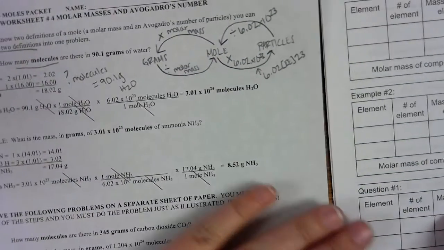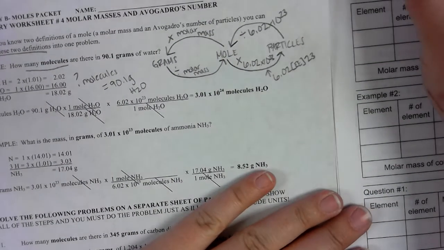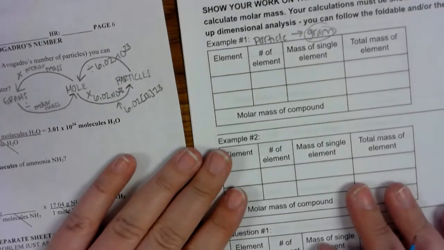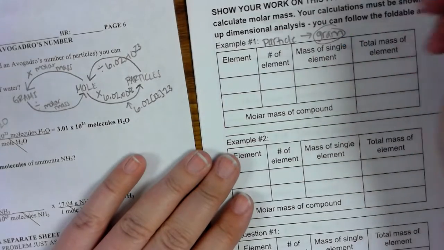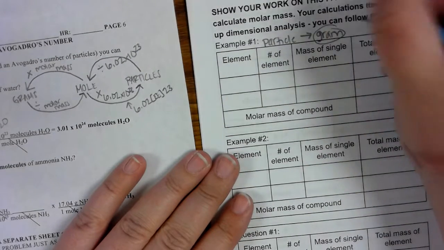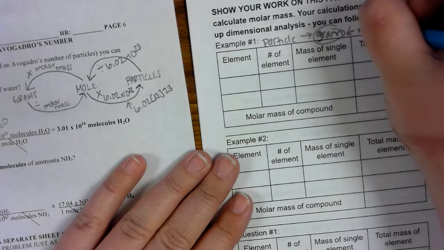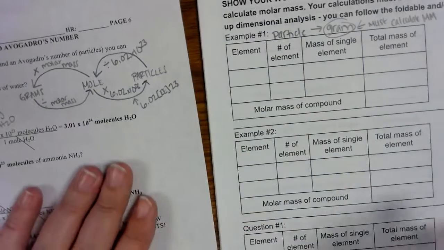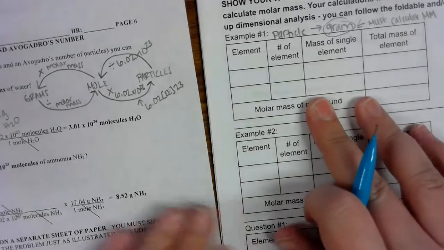So example number 1, this is particle to gram. Because gram is part of my problem, what does that mean? That means you have to calculate molar mass, and I'm going to just abbreviate with MM. So I left you this nice little box to calculate your molar mass.